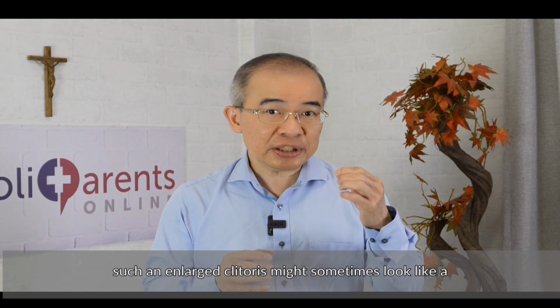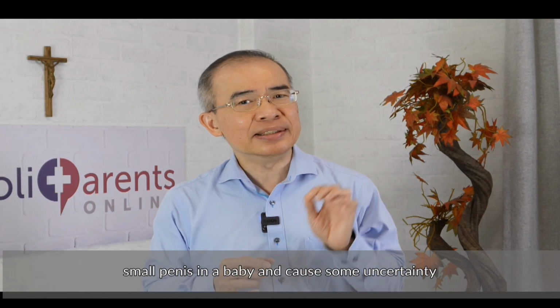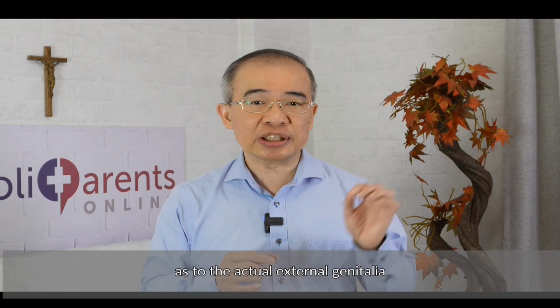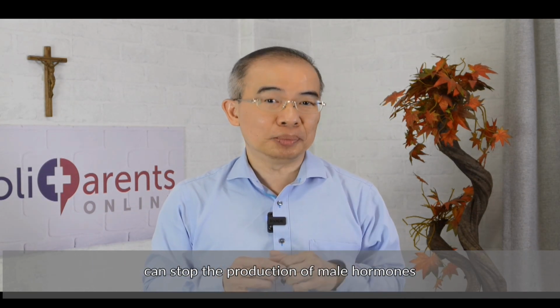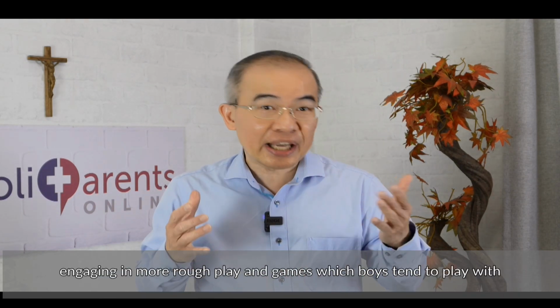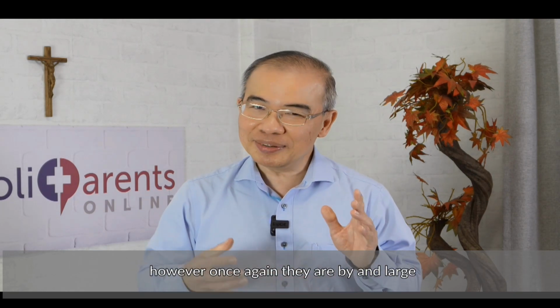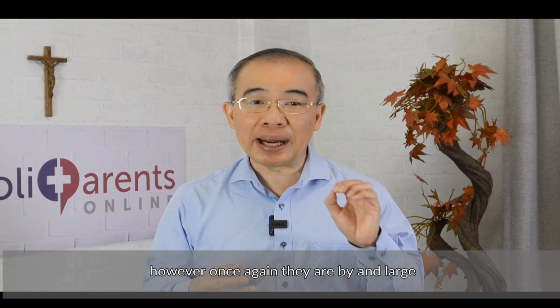Such an enlarged clitoris might sometimes look like a small penis in a baby and cause some uncertainty as to the actual external genitalia of the individual affected. Treatment of these children with medicine can stop the production of male hormones, allowing normal female development. Before treatment, these girls may exhibit tomboyish characteristics such as engaging in more rough play and games which boys tend to play with. However, once again, they are by and large female in presentation.